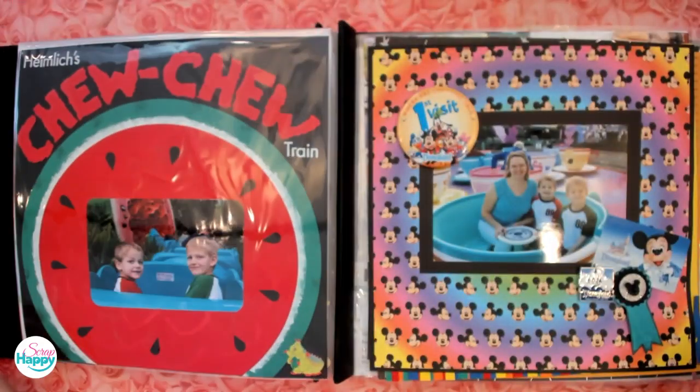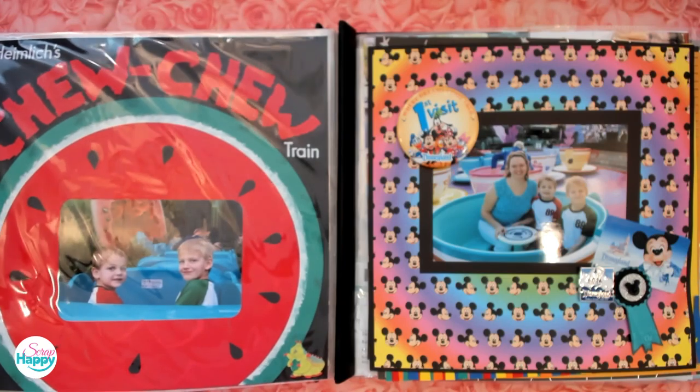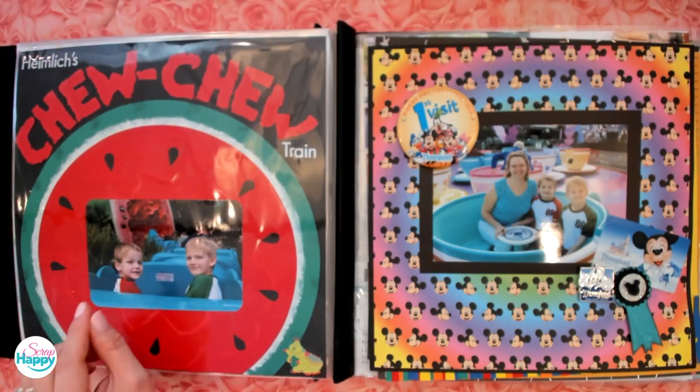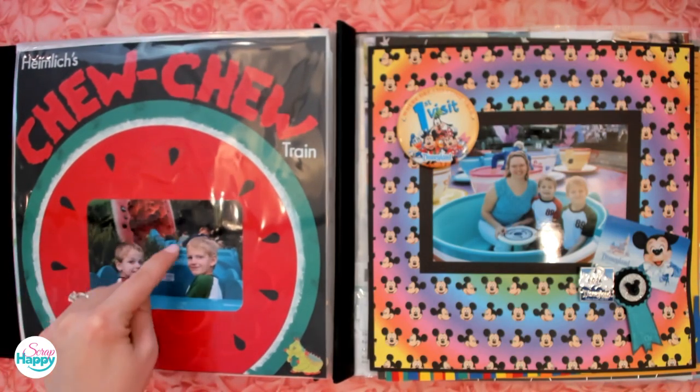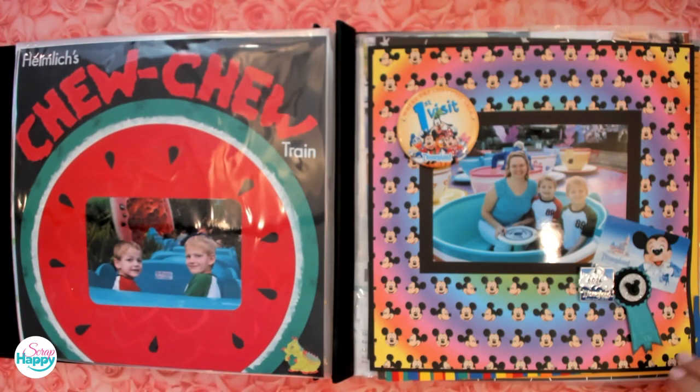Oh, yes, the choo-choo page. We were riding the choo-choo train, and you actually go through this giant watermelon piece. So I made a giant watermelon for on the page.